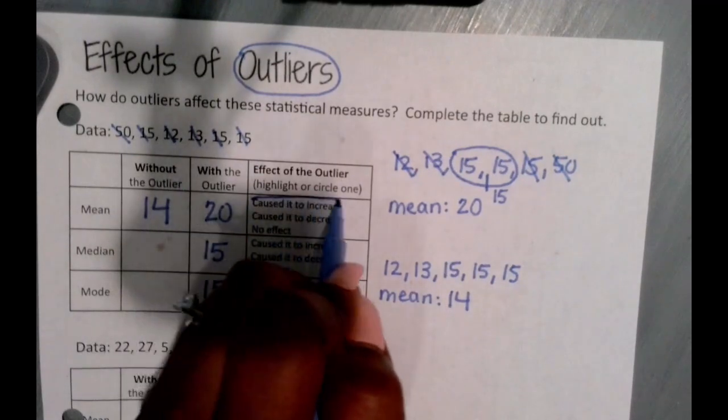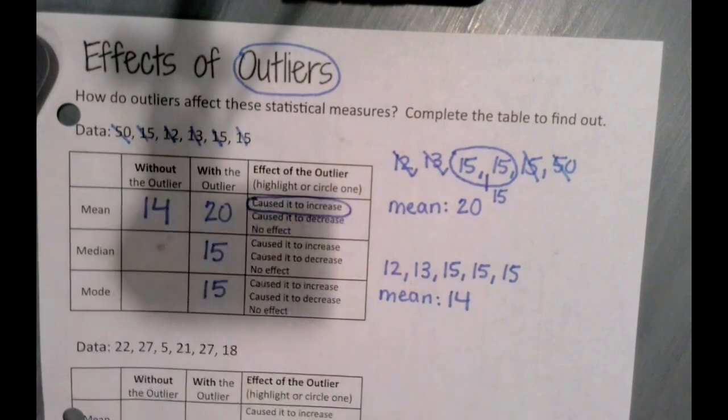So this outlier caused our mean or average to increase. And that's just because the outlier is dramatically larger than the rest of the data. Similar to if you have a lot of 60s in the grade book and then all of a sudden you make a 100. That 100 is an outlier, but because it's a lot higher than the rest of your scores, it's going to cause your grade to go up.